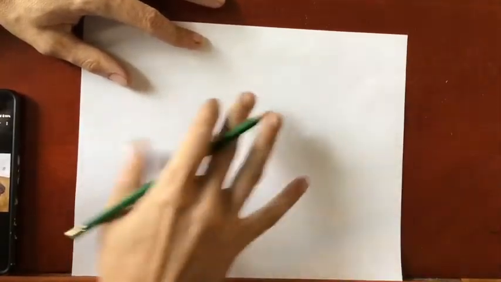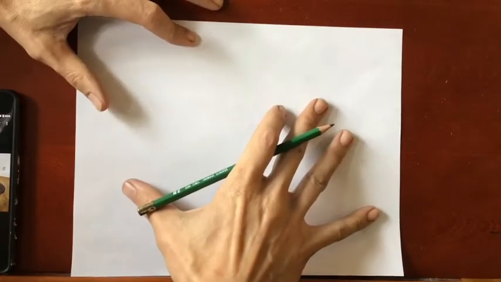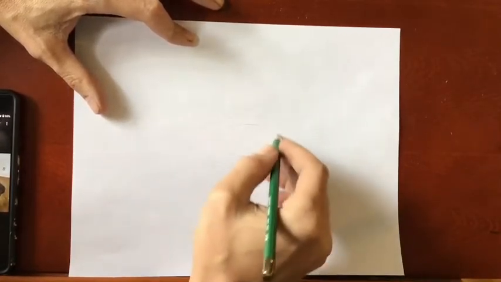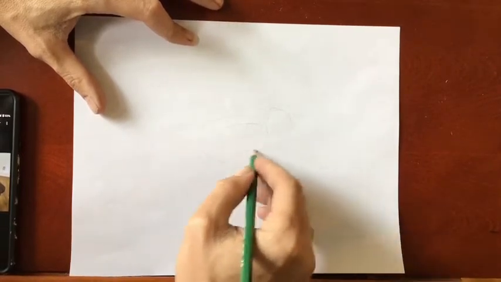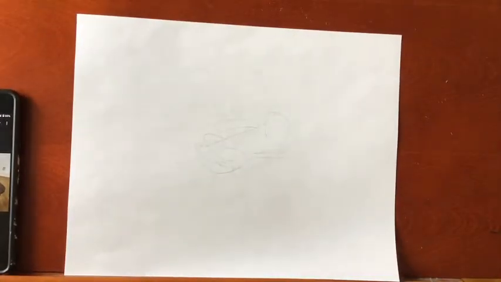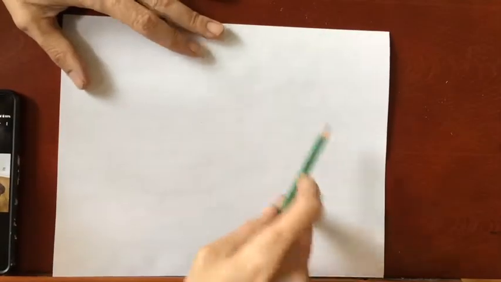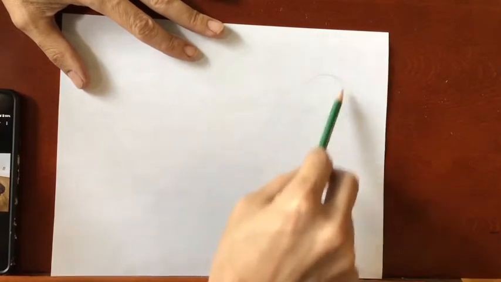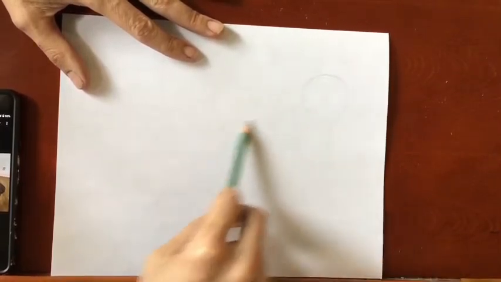So I want to make sure that I'm drawing big on the paper. I don't want a tiny little drawing right here in the middle, and there's my dog. She's little like that. That's not a very good use of space. Okay? So what I'm going to do is make sure that I'm drawing her in big.